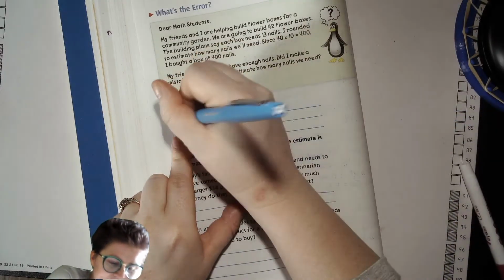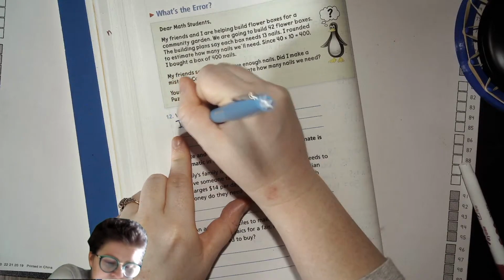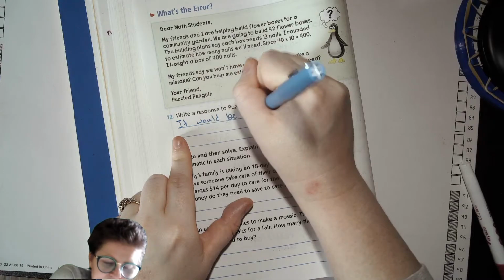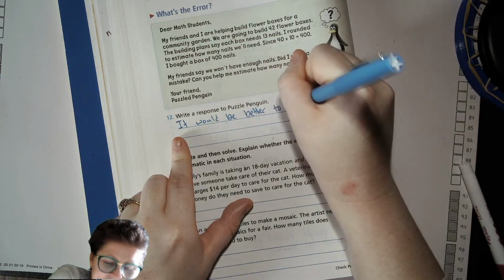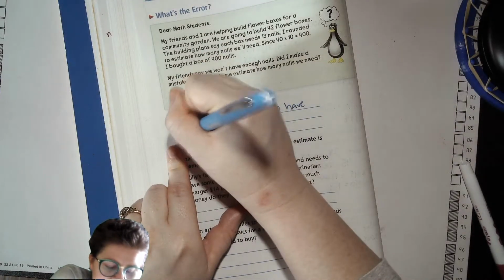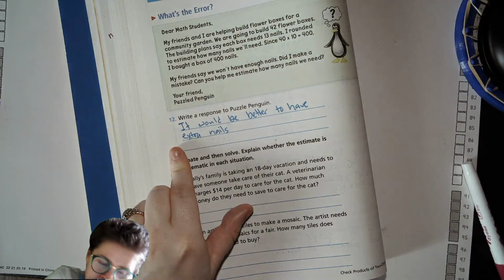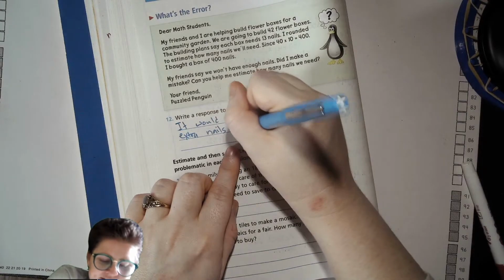So it would be better to have extra nails than not enough nails.